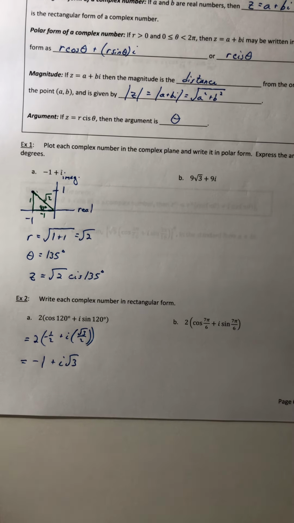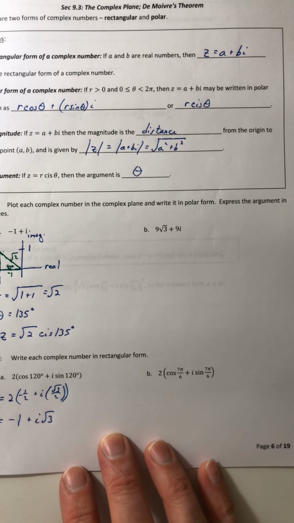Okay, so that's a good introduction to complex numbers in the polar system. So I'll go ahead and stop this video here, and then we'll continue on in the next one.